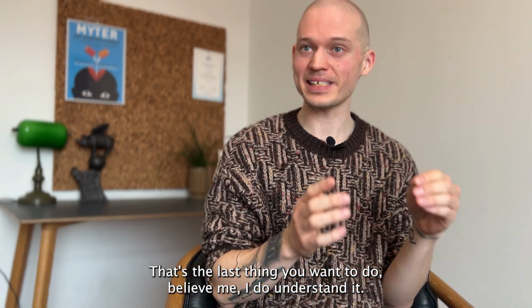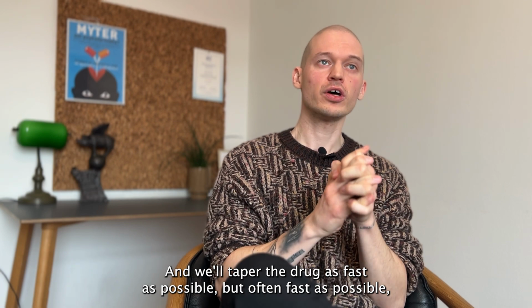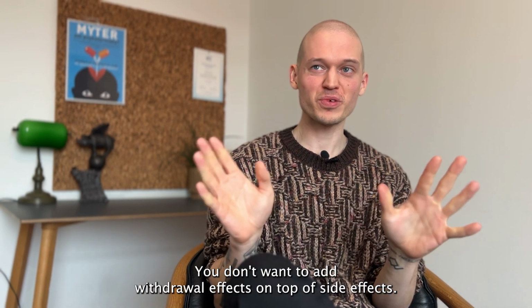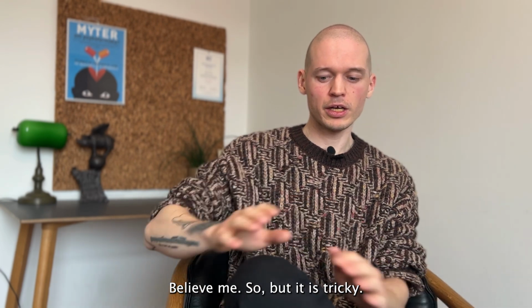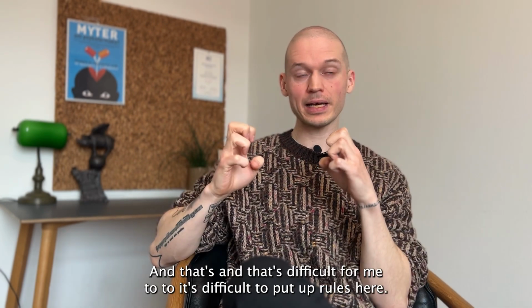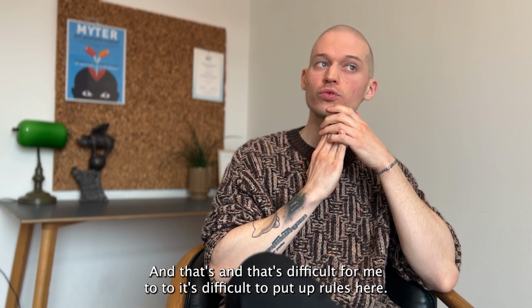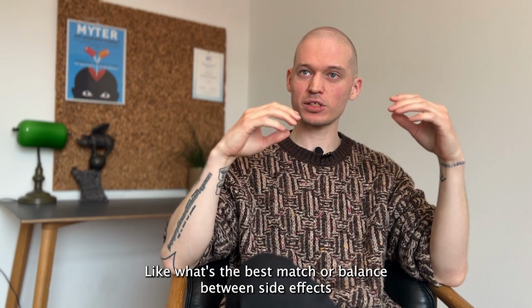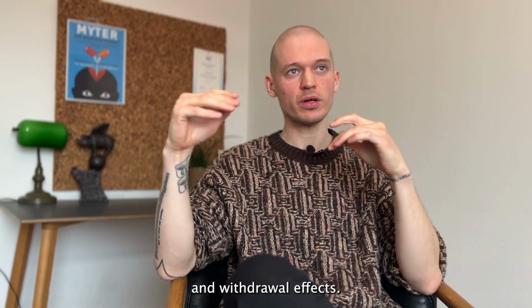Believe me, I do understand it, and we'll taper the drug as fast as possible, but often as fast as possible is slow, going slower. You don't want to add withdrawal effects on top of side effects, believe me. But it is tricky, and it's difficult for me to put up rules here for how that equation aligns best, what's the best balance between side effects and withdrawal effects.